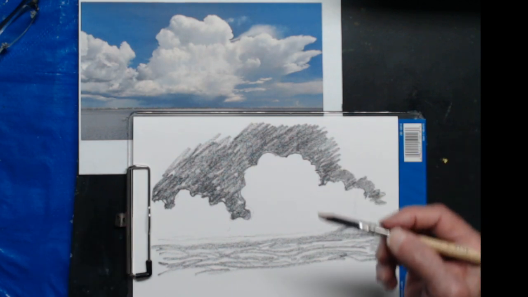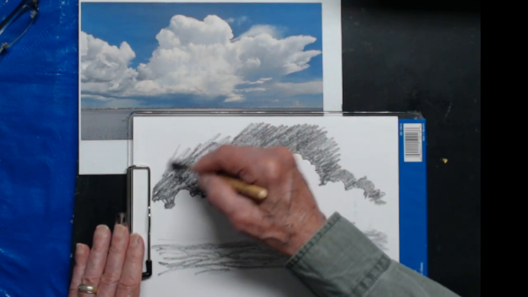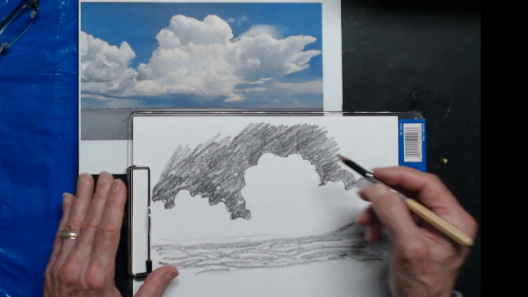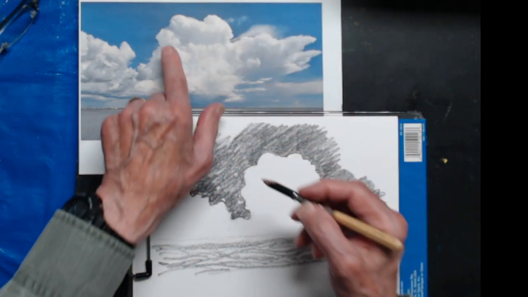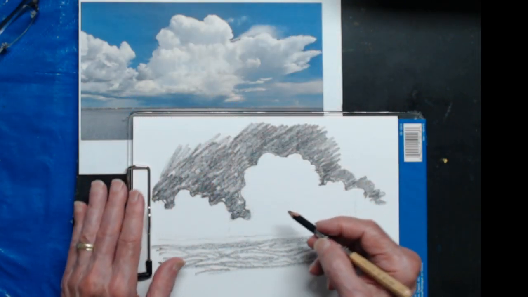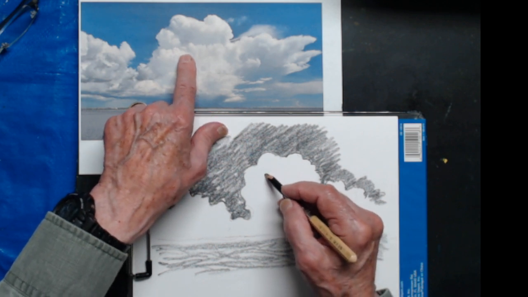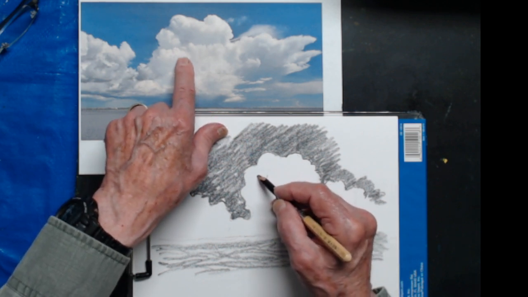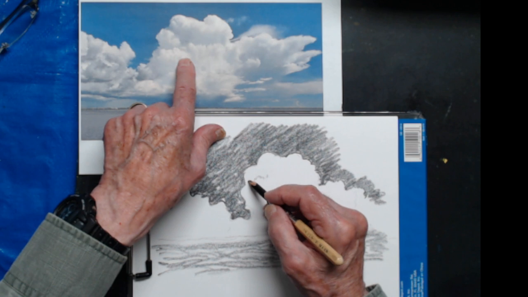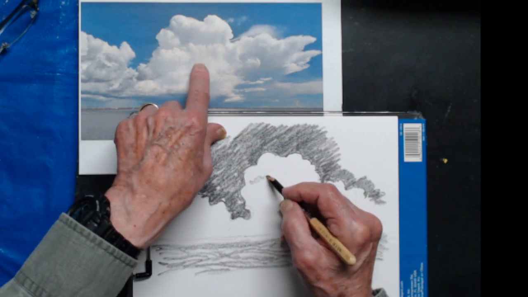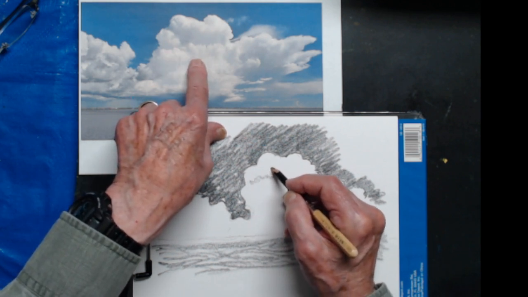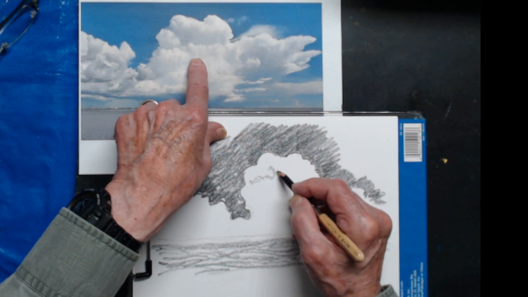Okay. Now, as we get into the cloud itself, it's very important to look at structure. You can see here there's shadows inside. So what I do, I pick a shape, and I just start following that along, and it's irregular. Come up with a shape.